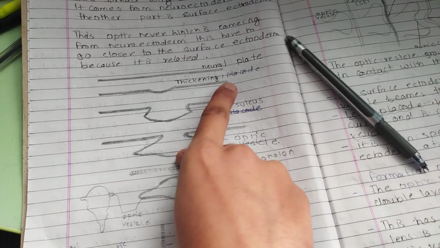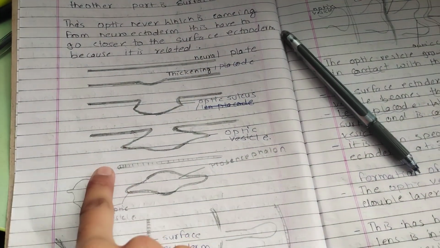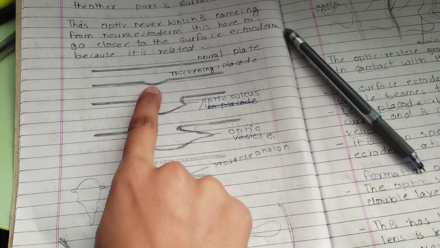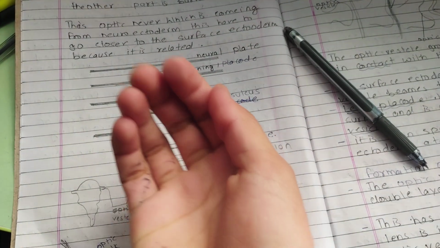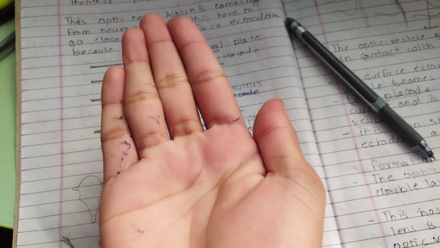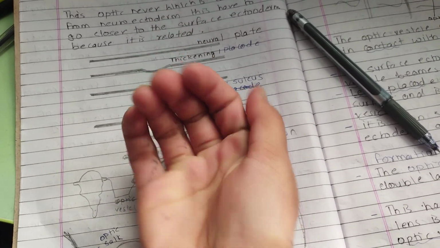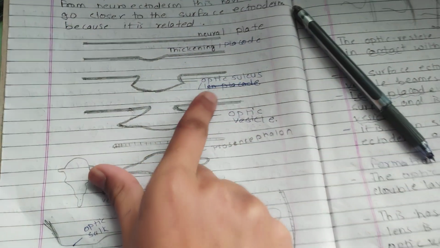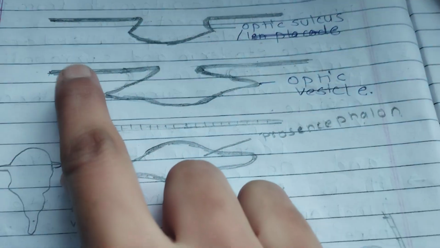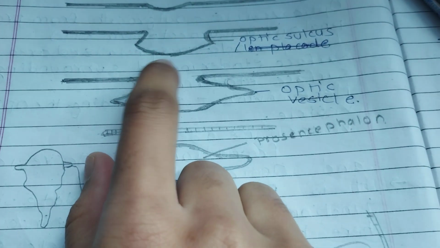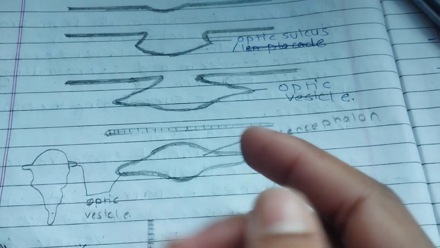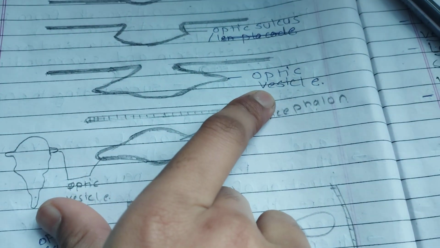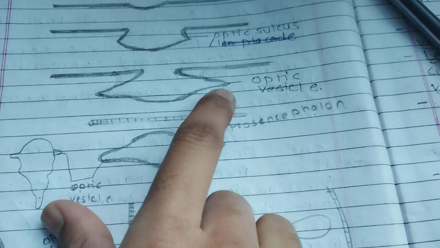This thickening is called a placode, and we previously studied the sulcus. This is the sulcus. After this thickening it starts to depress like this. This depression is called the optic sulcus. This optic sulcus gradually increases its size and forms a wing-like structure, which is known as the optic vesicle. Okay, so the optic vesicle is formed.